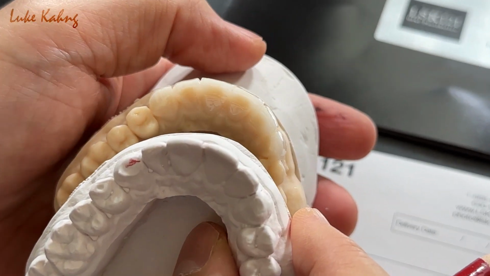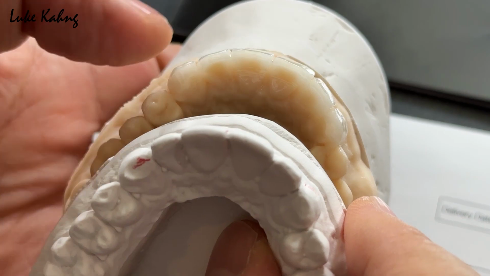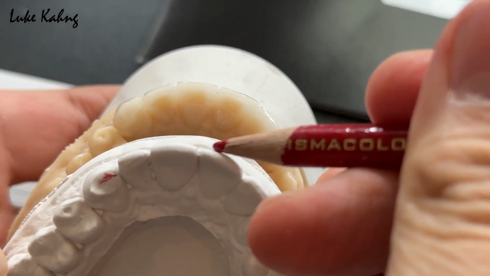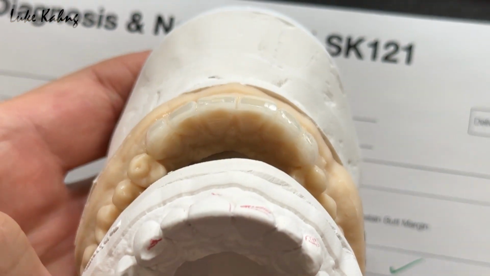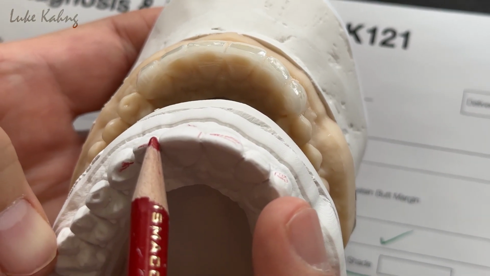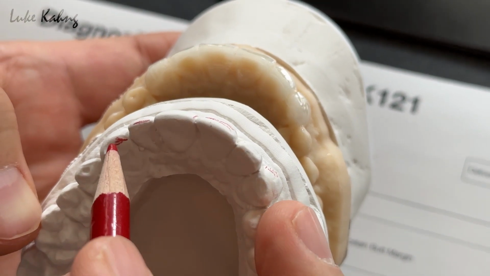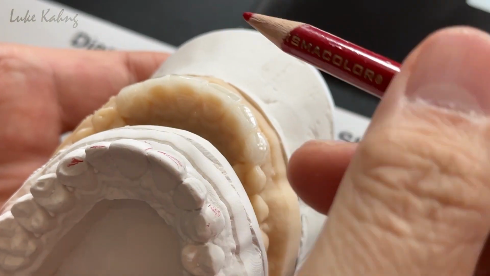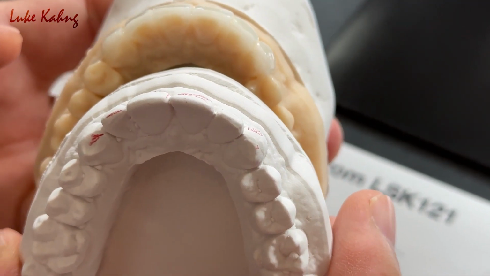So this is the occlusion view. And here this is convex, so I'm trying to make it a little flat. And then also that one is a tuck in, tuck out, in and out. So we're trying to make good alignment together.